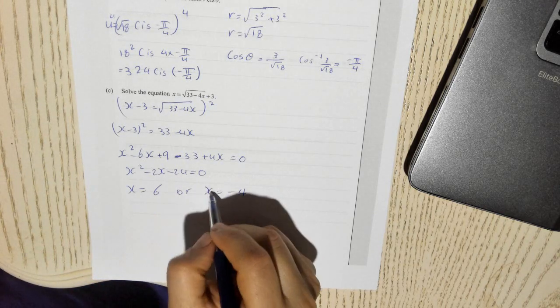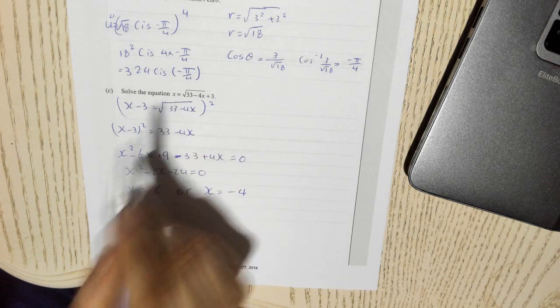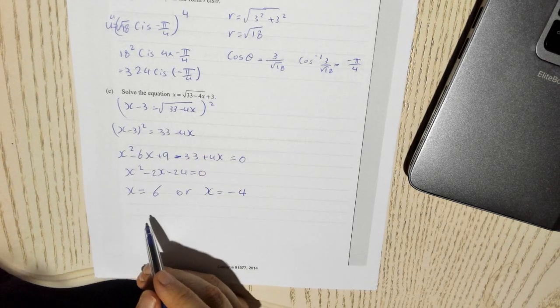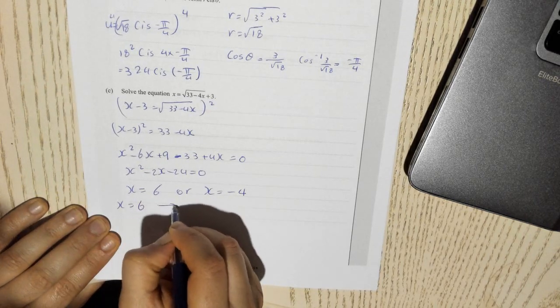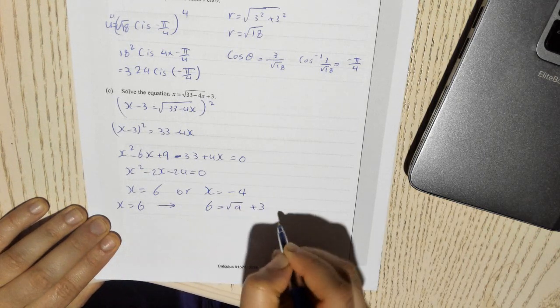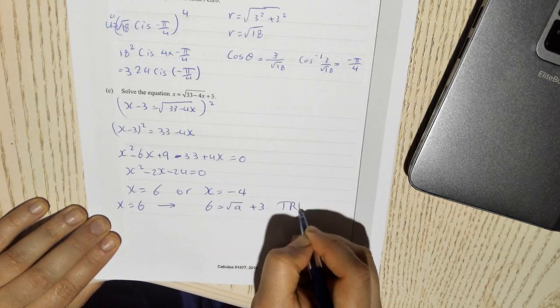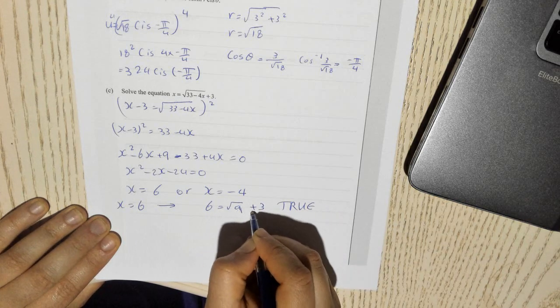Now because I've got 2 solutions and there should be only one value of x here, I need to check those 2 solutions. If I check x equal to 6, I get 6 equals the square root of 9 plus 3, and that's true, because the square root of 9 is 3, and 3 plus 3 is 6.